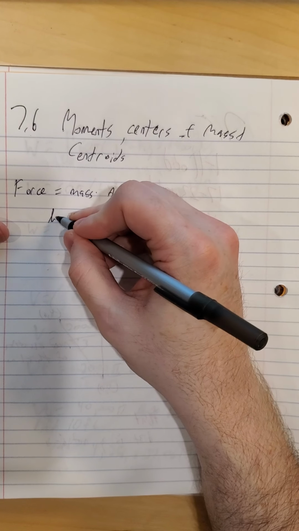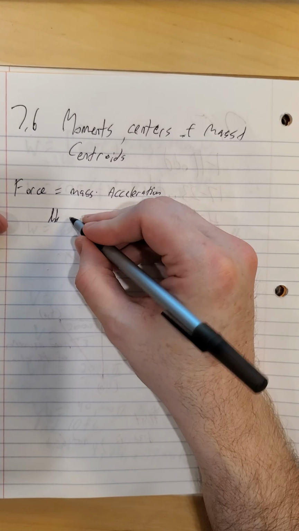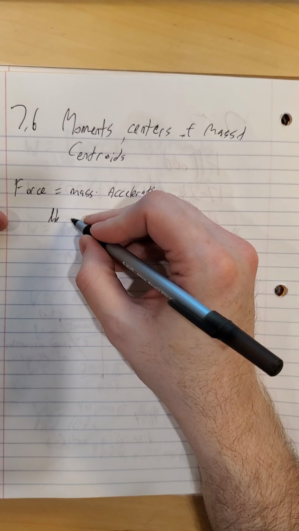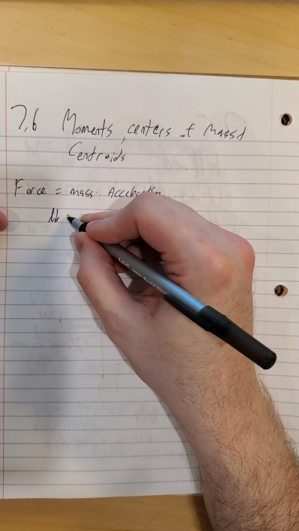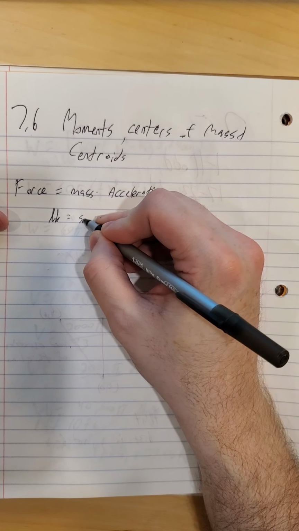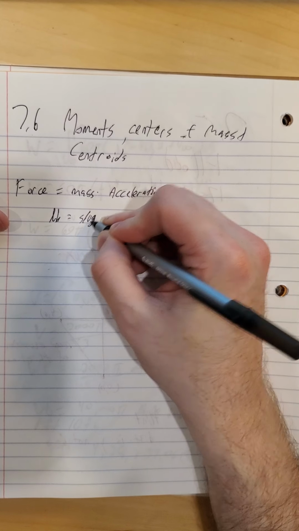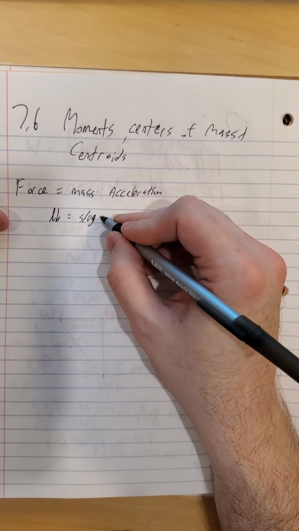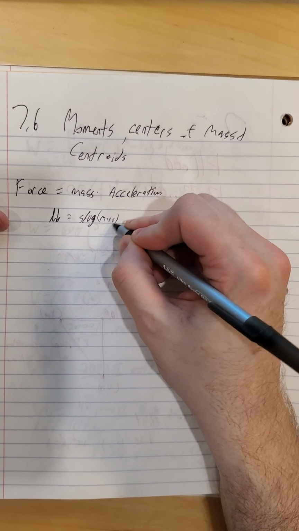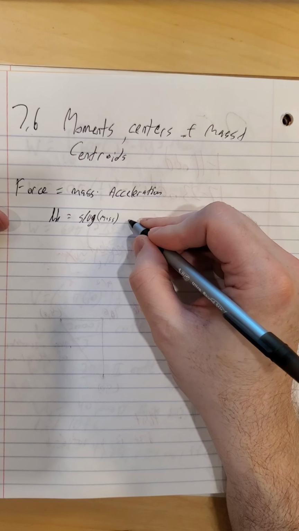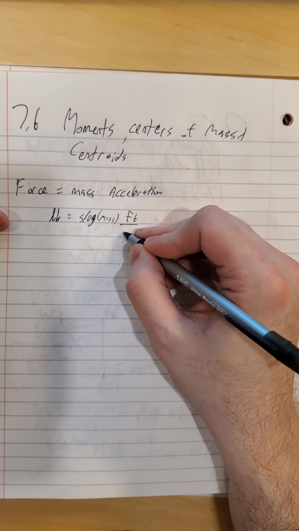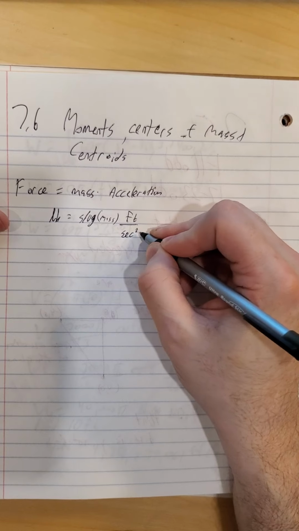So for example, a pound, we saw last time, we mentioned that that was a unit of force. Is a slug, number of slugs, a mass, and an acceleration, sometimes in feet per second squared.